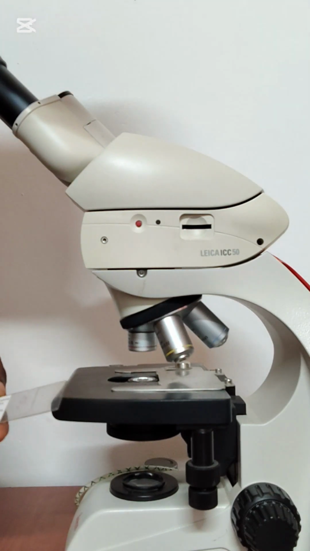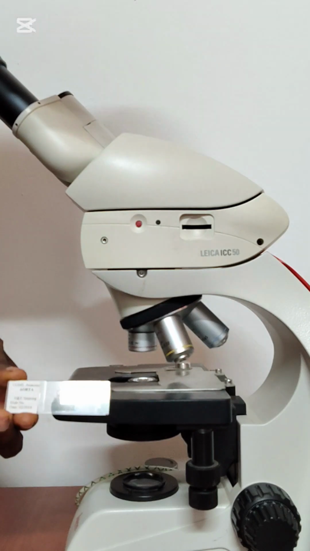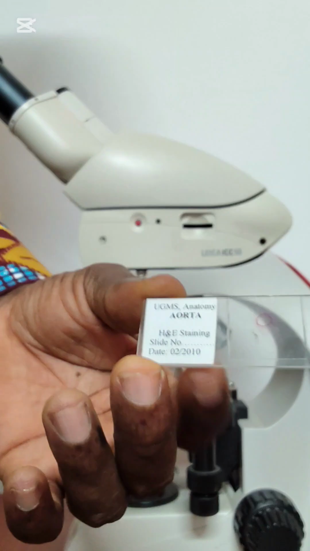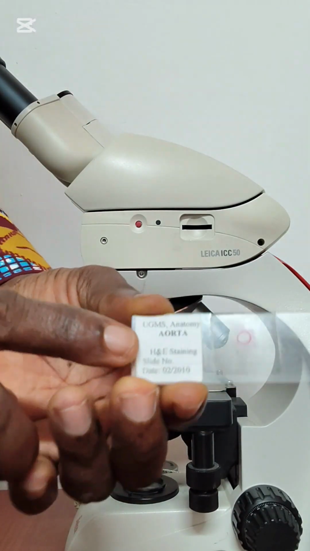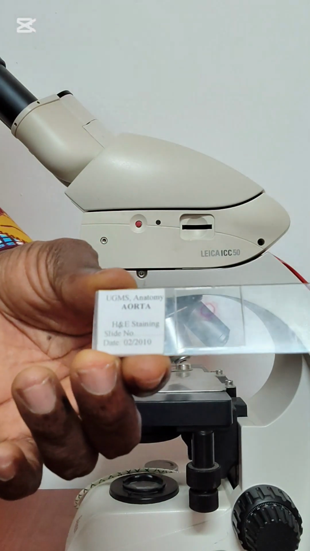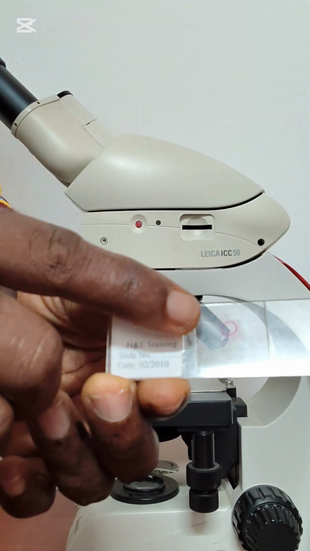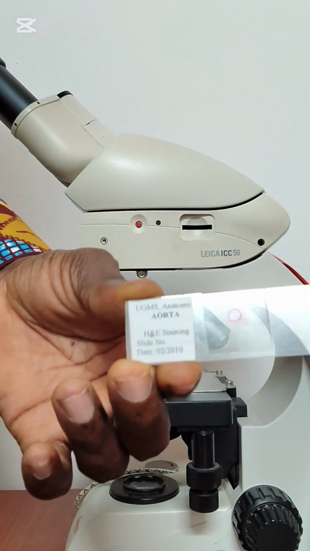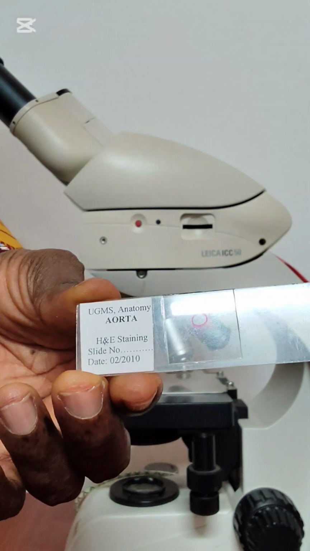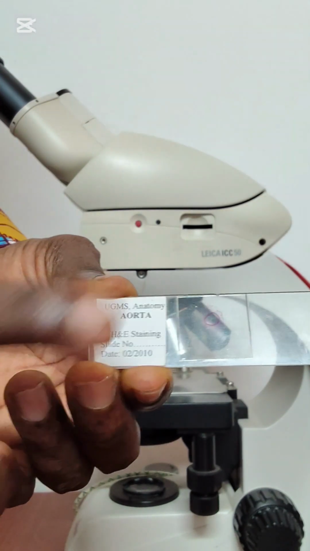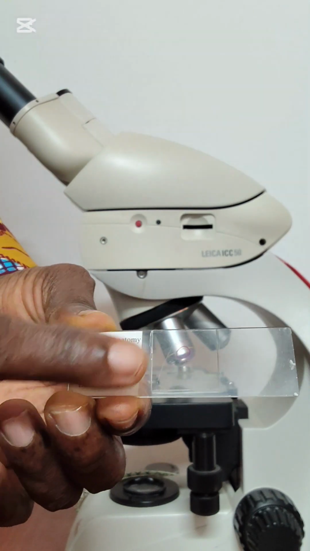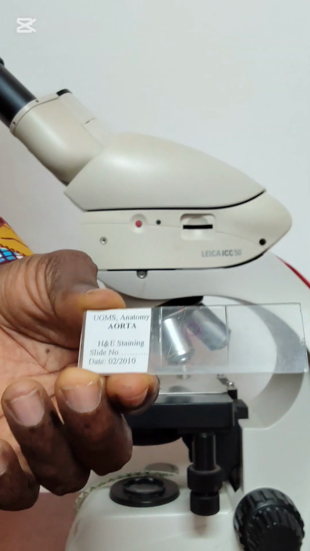I want to welcome you to a brief lecture on how to mount a slide. So this is what we call a slide. On this slide you can see it's been labeled aorta, so it means that it contains a tissue of the aorta. You can see a spherical pinkish outline. That is actually the aorta, a tissue of the aorta that has been put on this slide. It has been mounted on it and a cover slip has been used to cover it.